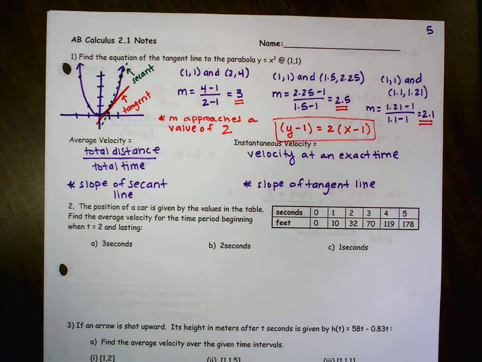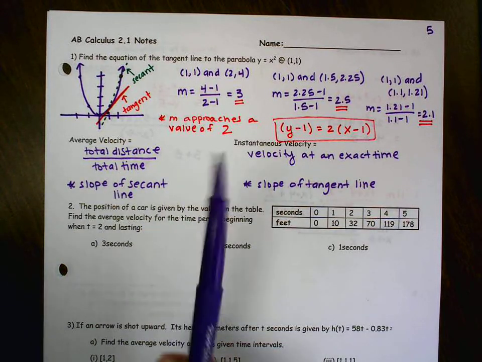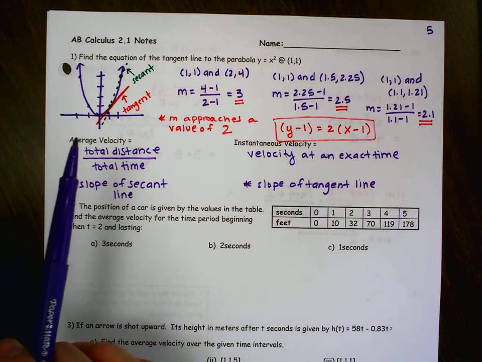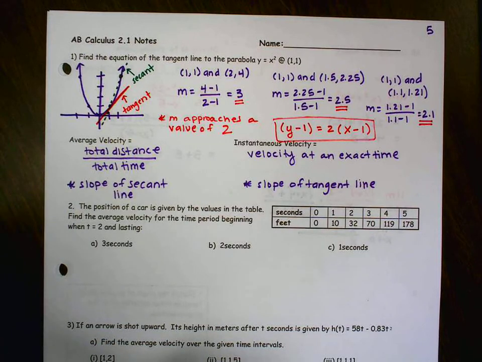Okay guys, so these are the notes that we started in class. These are the topic 2.1 and 2.2 notes for calculus. In class we started talking about how to approximate or how to find the equation of the tangent line.